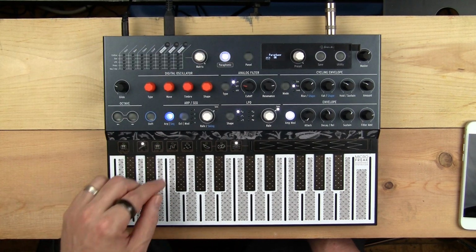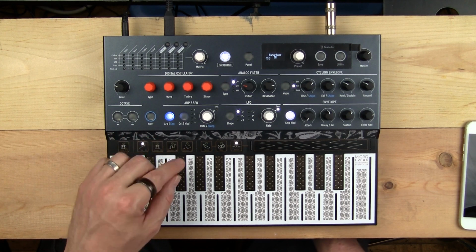So like I'm going to put this into paraphonic, and then we're going to play the sequence, and I'll be able to play over the top of it.